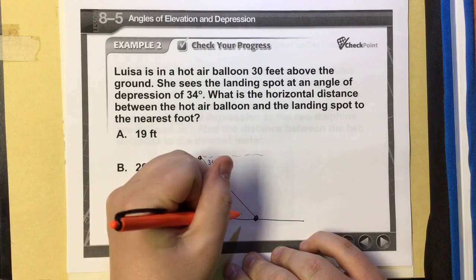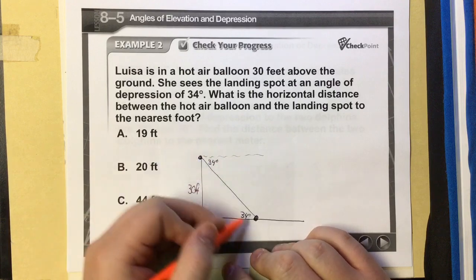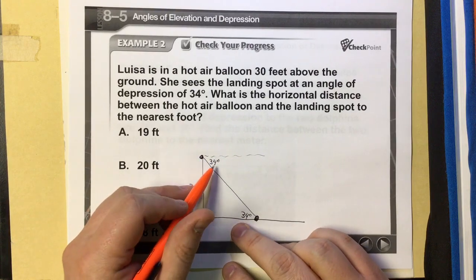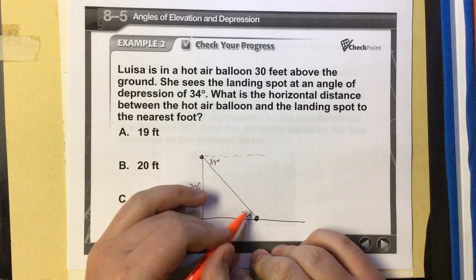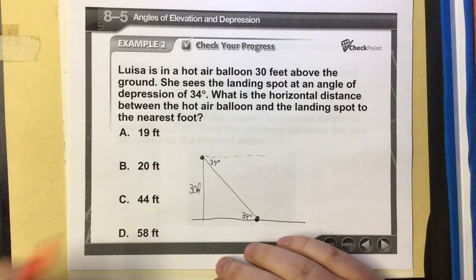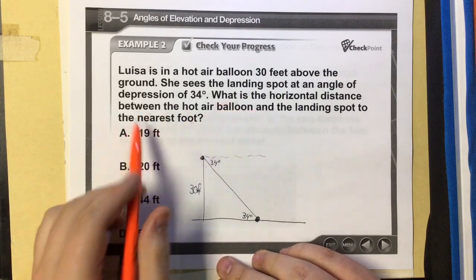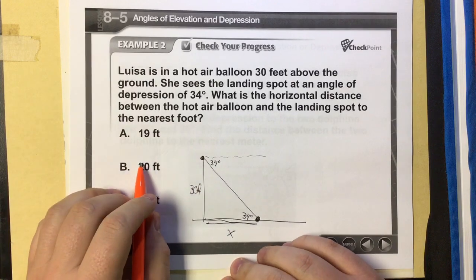Okay, you can say that this is 34 degrees here because of parallel lines cut by a transversal, alternate interior angles, or you can subtract from 90 and find this one. Since we did the other one by subtracting, I'll do this one with alternate interior angles. And it says, what is the horizontal distance? So it's asking for this one right here, x.